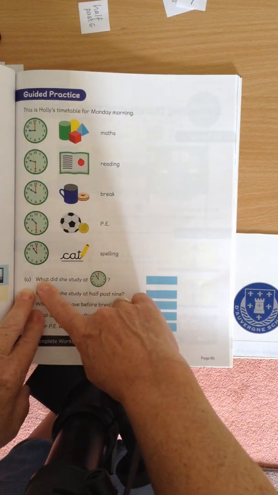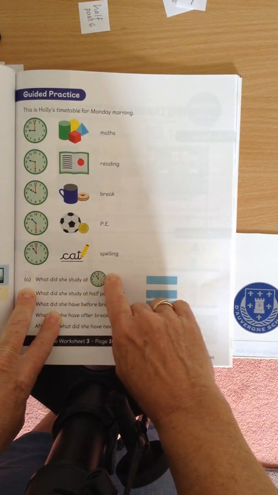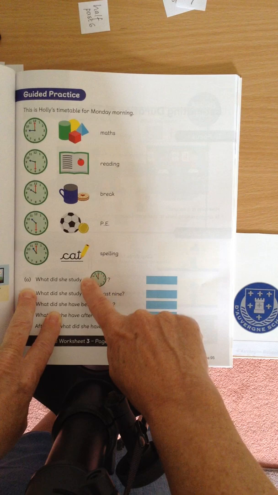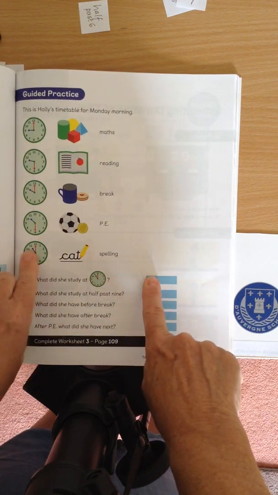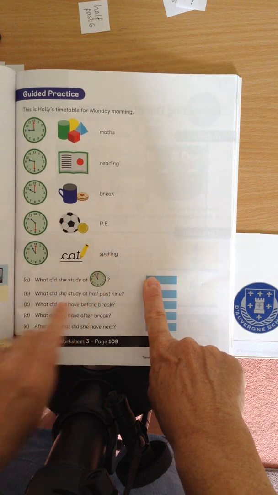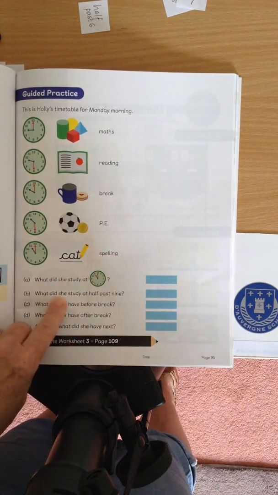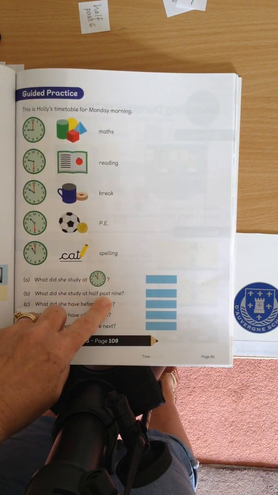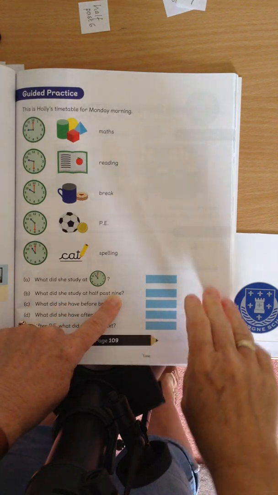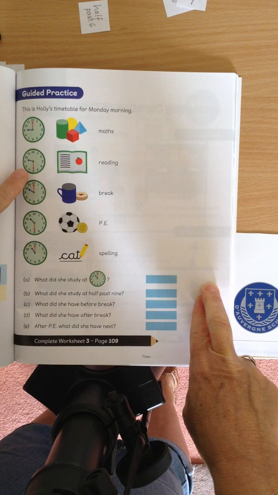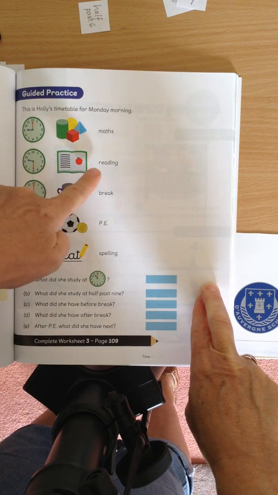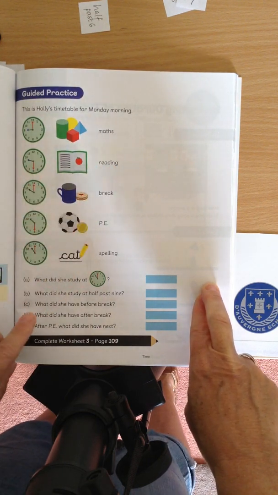First one. What did she study at 11 o'clock? Can you tell me? That's right, she did her spelling. There's our 11 o'clock, she did spelling. Next question. What did she study at 9:30? Can you see where 9:30 is? That's right, well done. It's this one here. And she studied her reading.